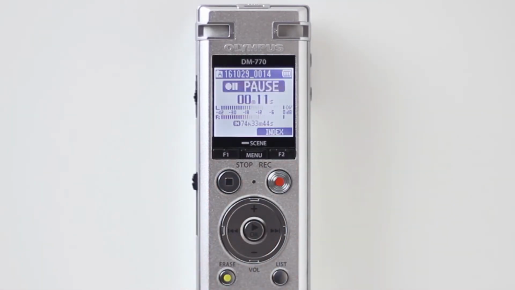So simply press record again to pause the recording. And you'll notice it says pause on the screen. Then when the lecture begins, you just hit record again to resume the recording.